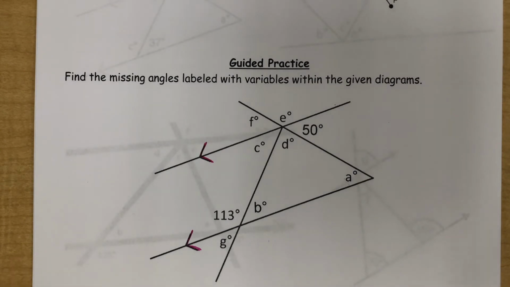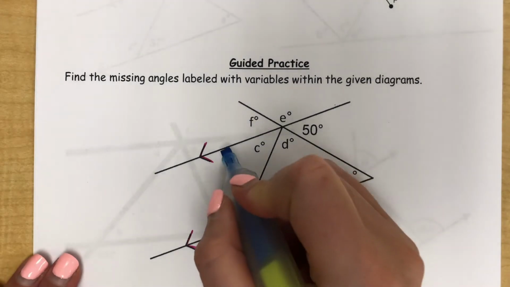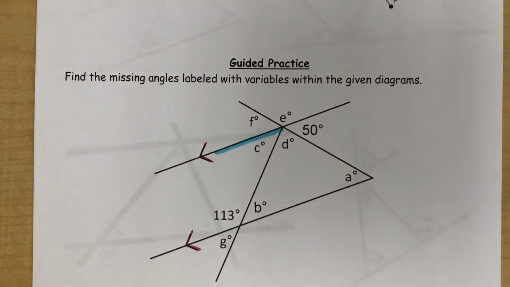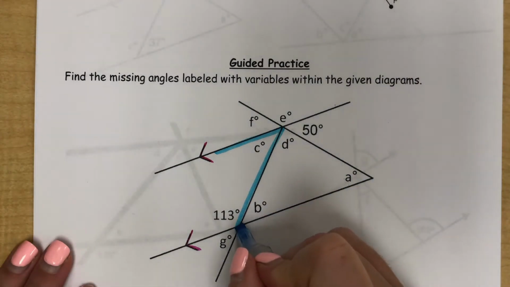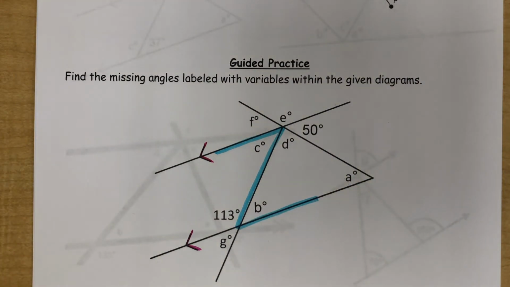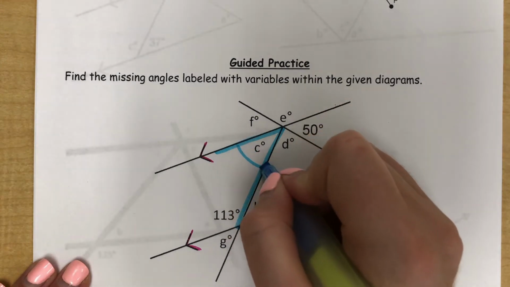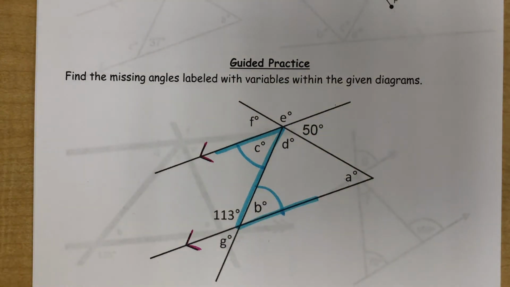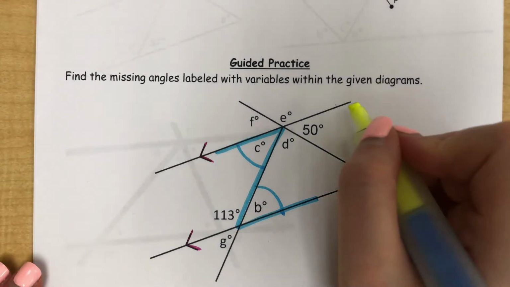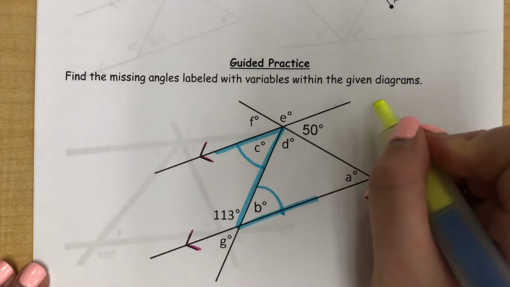I'm gonna make a regular looking Z. So I start on my parallel line, I make my way down, so I'm ending on a parallel line. So I know that whatever angle C is, it's gonna equal whatever angle B is. And that's one Z, it's a regular looking Z. I can also go backwards. Again, this is my parallel line, it's the whole line.